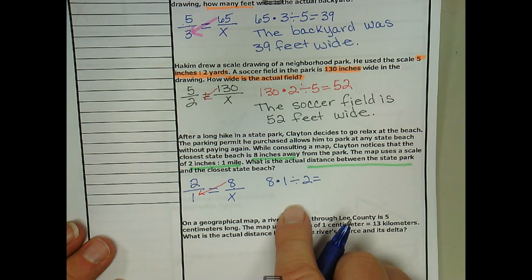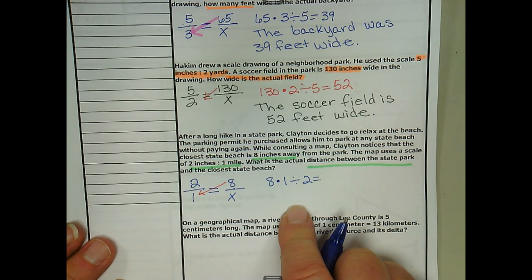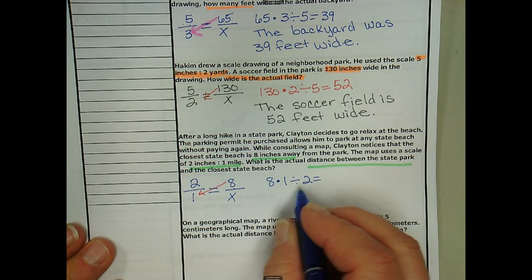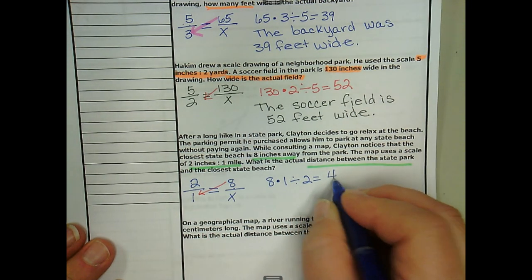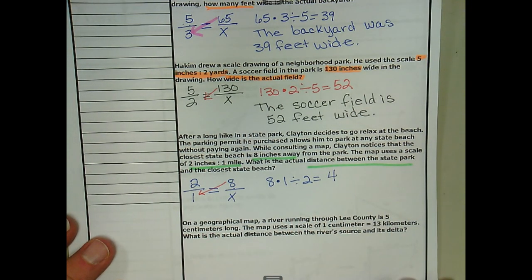Did I have to put times 1 in there? No, but I wanted you to know that that was there. So this is 8 divided by 2, which is 4. What does it mean? It is 4 miles to the nearest state beach.